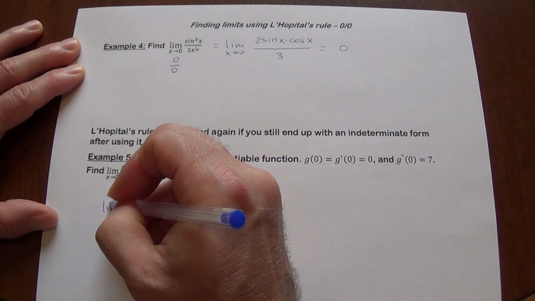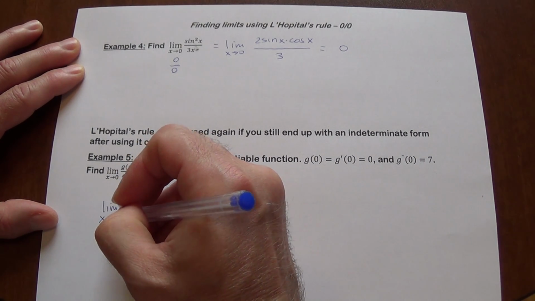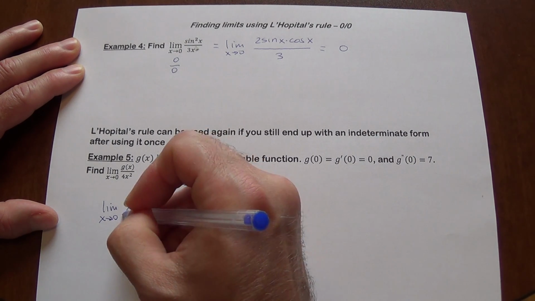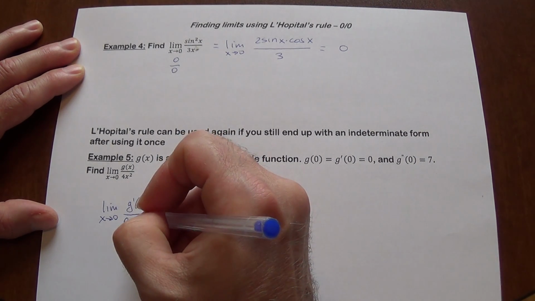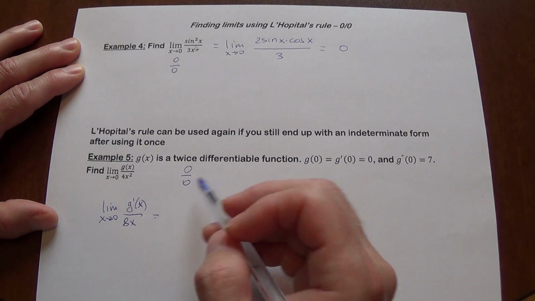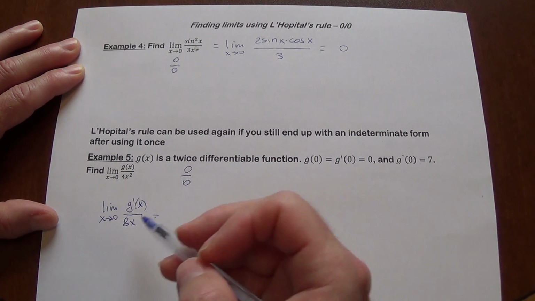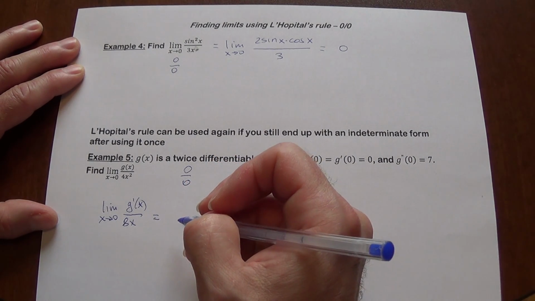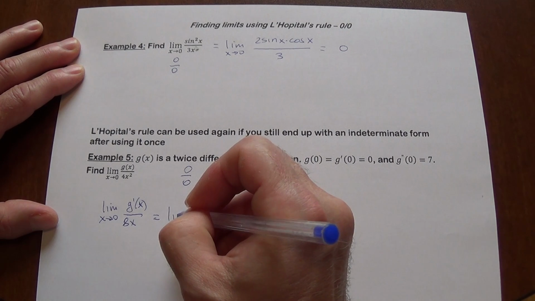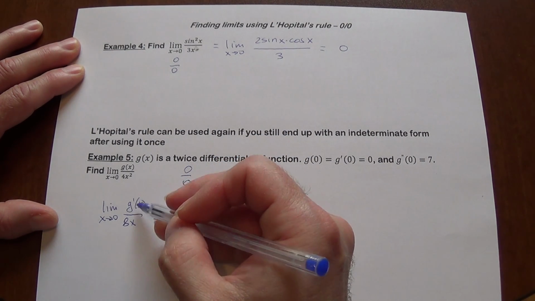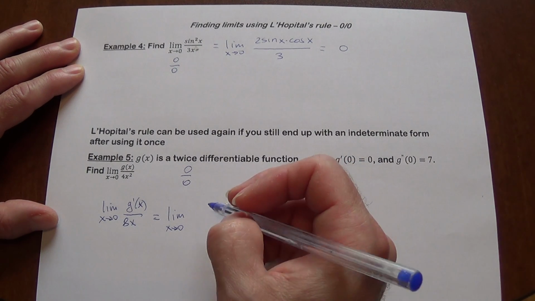So I'm going to differentiate the numerator and the denominator. So it's going to be g prime of x divided by 8x. But if we look at this, we know that g prime of 0 is 0. And the denominator is still 0. So what I need to do is differentiate it again. I can, as long as I know it's still in indeterminate form.